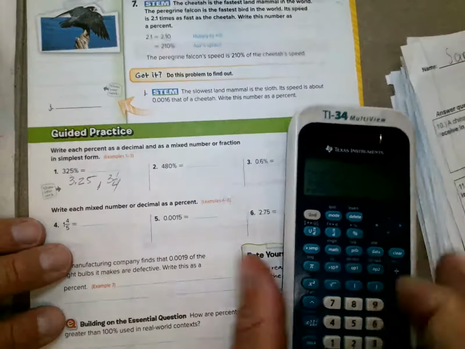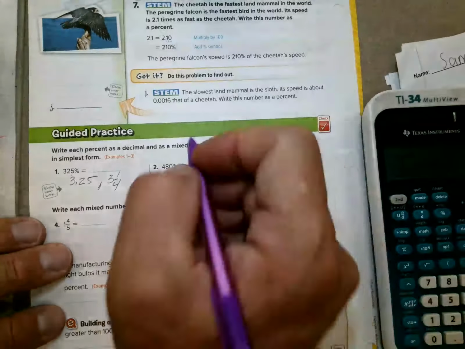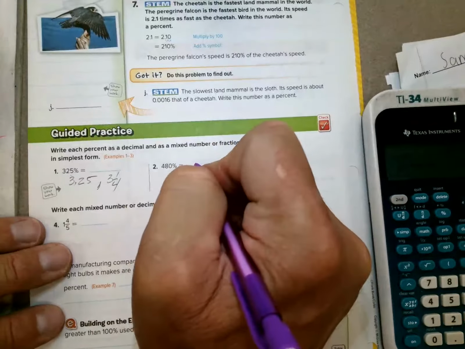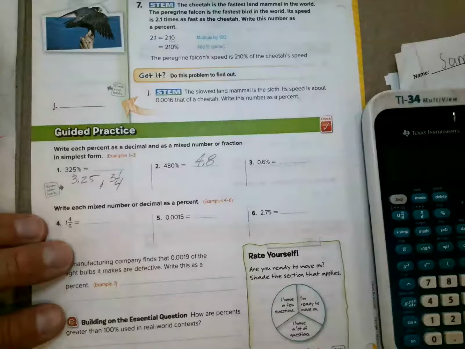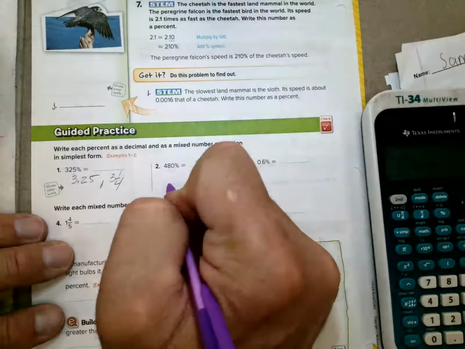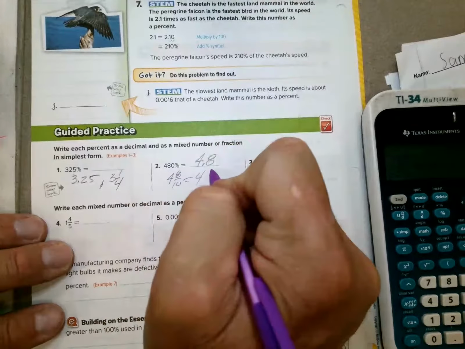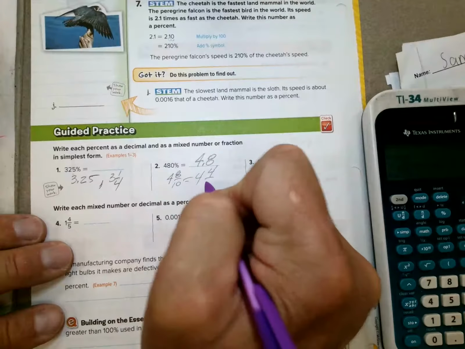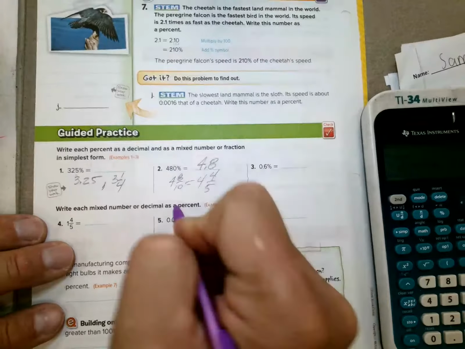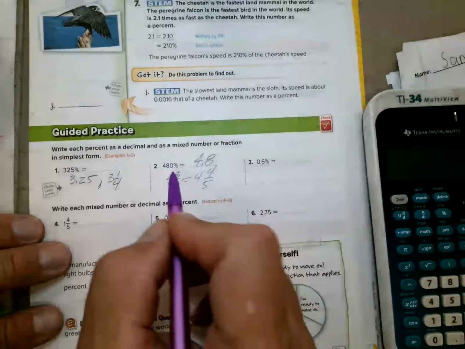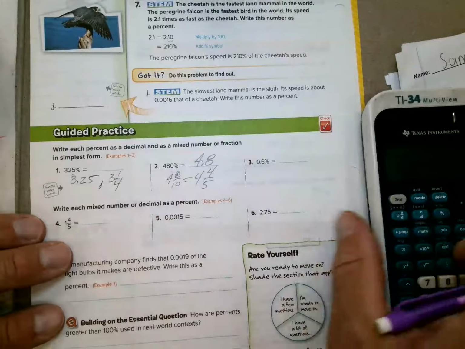Let's go again. Let's do the first part without the calculator. Let's just move the decimal to the left. So 480% is really 4 and 8 tenths. And if you think about that, I can do it quicker without the calculator, right? 4 and 8 over 10 reduces down to 4 and 4/5, dividing by 2 and dividing by 2. When they're recognizable, sometimes it's just quicker to go with that.